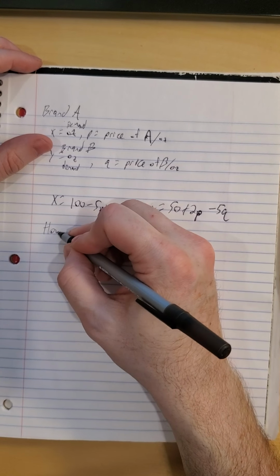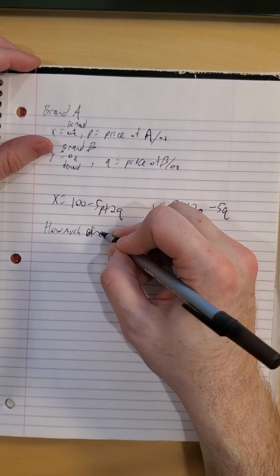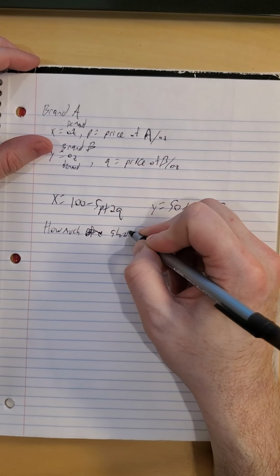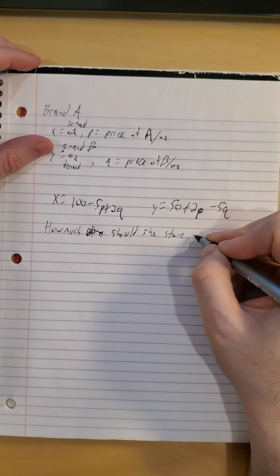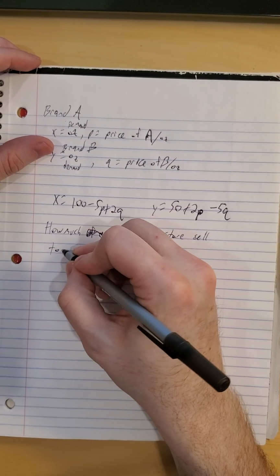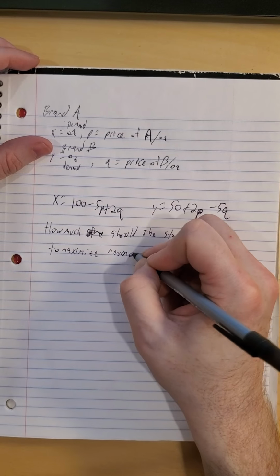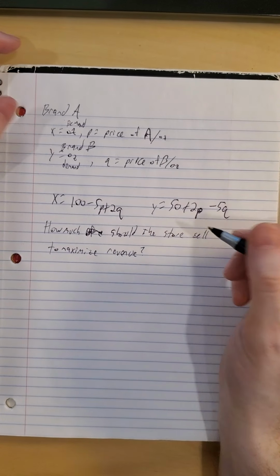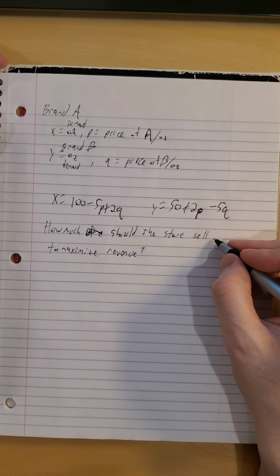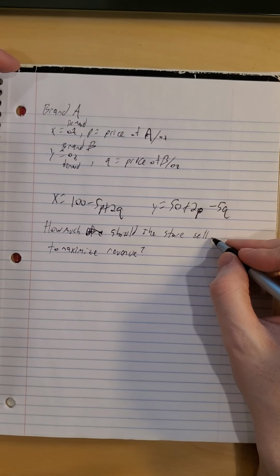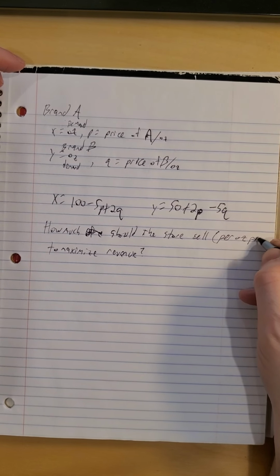And we want to know how much should the store sell to maximize revenue. So this is per ounce price.